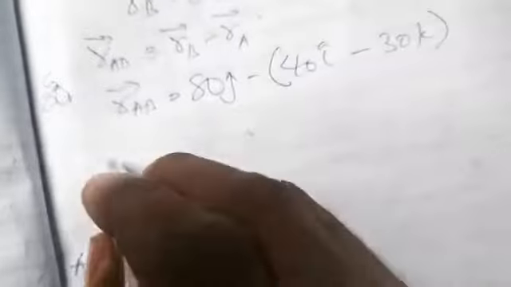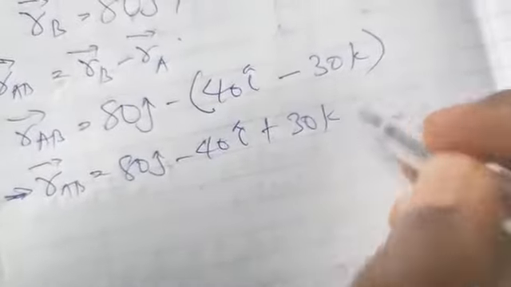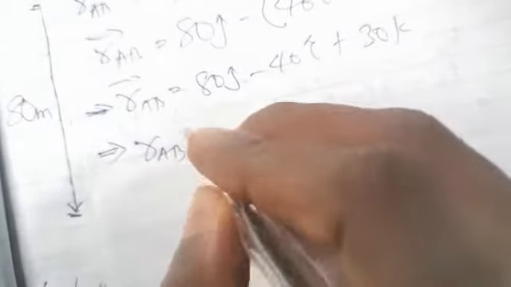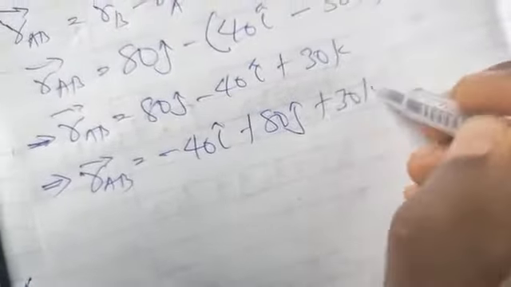So it now implies that the position vector between A and B is simply what? 80j, minus times 40 gives us minus 40i, minus times minus gives us plus 30k. So this becomes the position vector between A and B. We can rewrite it in terms of ijk, so RAB is simply minus 40i plus 80j plus 30k. That gives us the position vector between A and B.